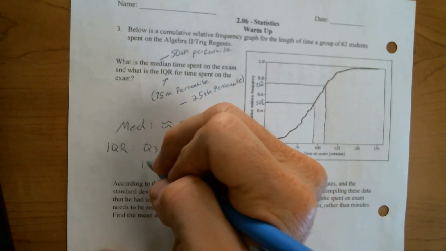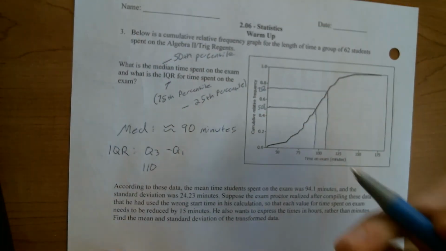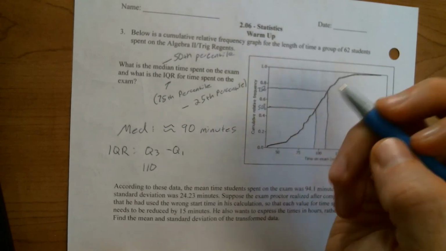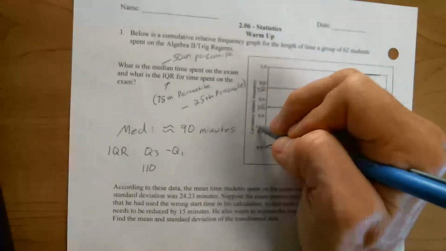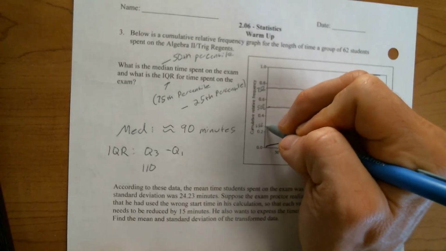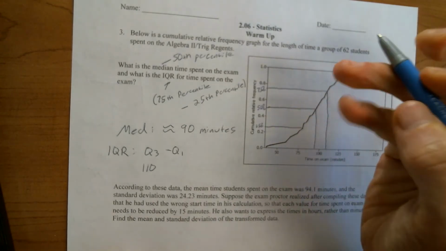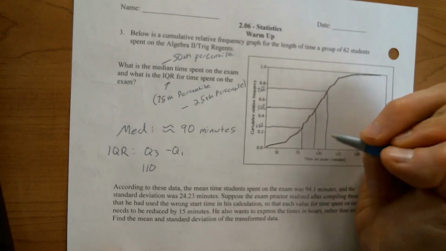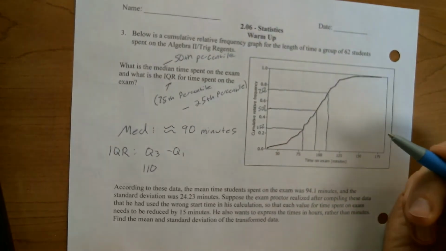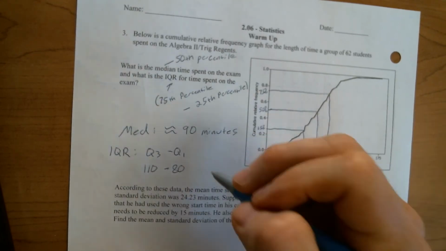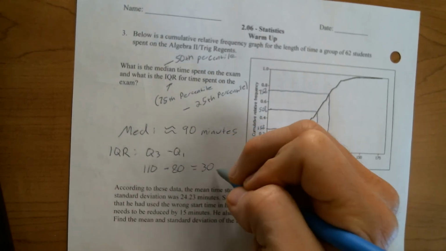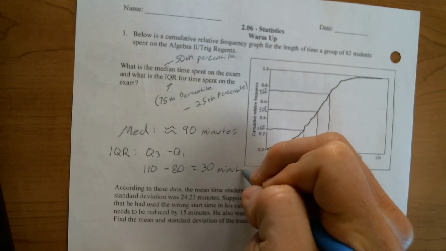Again, we're just kind of roughly estimating here. It's more the fact that you know how to use one of these is what I'm concerned with. And let's say that 25% is right about here. All right, that corresponds to, yeah, we'll just say 80 to just keep it easy for right now. So our IQR would be about 30 minutes.